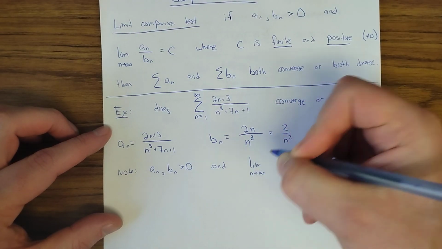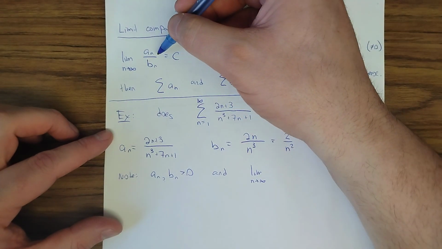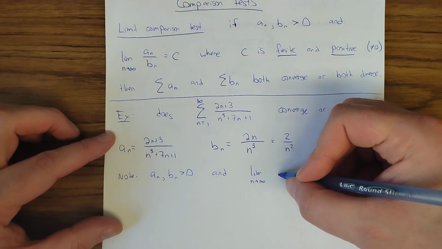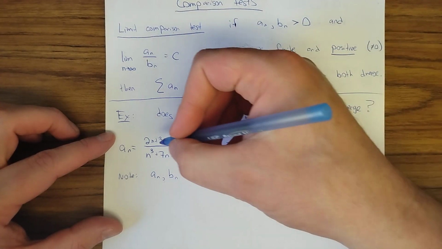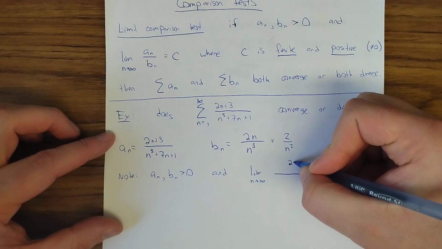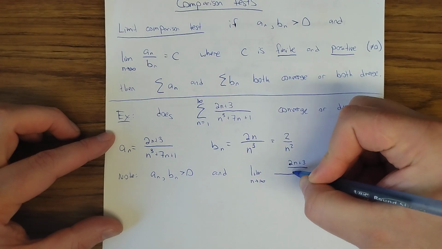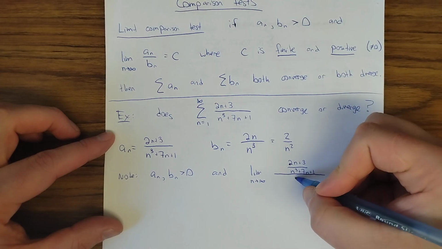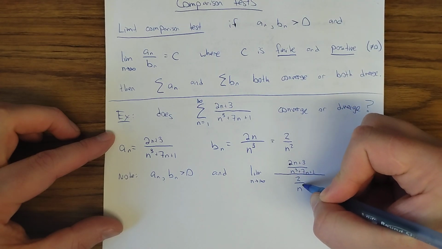What's going to take a little more work is this part. So I'm going to do the limit as n goes to infinity of this over this. Okay, so here's my a sub n, and I'm dividing it by my b sub n.